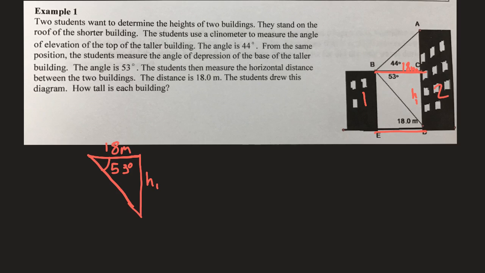And now let's set up our other triangle. So I have this triangle here. It is an angle of elevation of 44 degrees. And once again, this line here is going to be 18 meters. So when you plug it in, or not yet, so we need to, using our angle, the adjacent side, find the opposite.